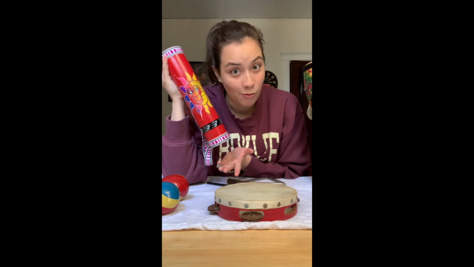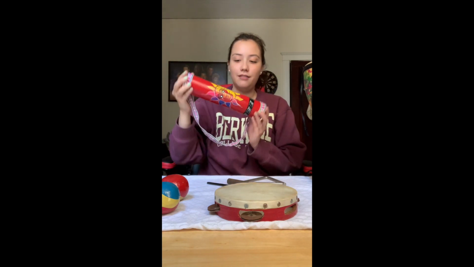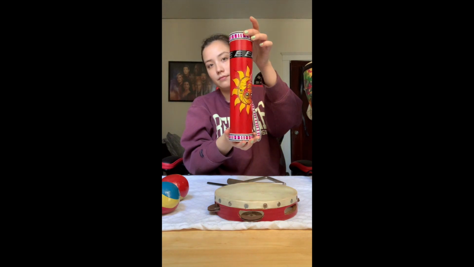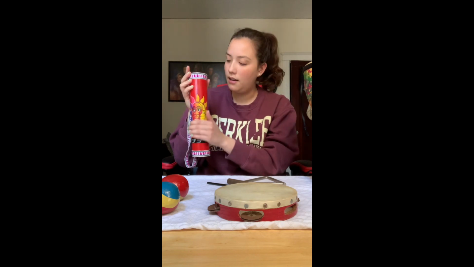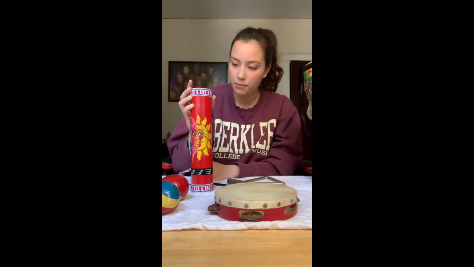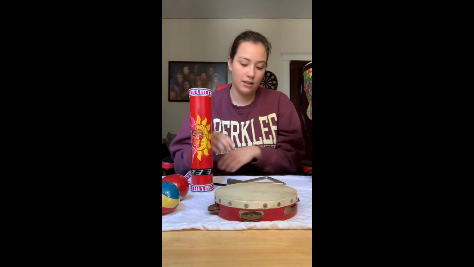This one you might also know. It's called a rain stick. And the reason why, can you guess, it's called a rain stick is because it sounds like rain. Like that. And this is a pretty one that has like a sun on it. And it's red. It's really pretty. So that's another one. That's a percussion instrument.